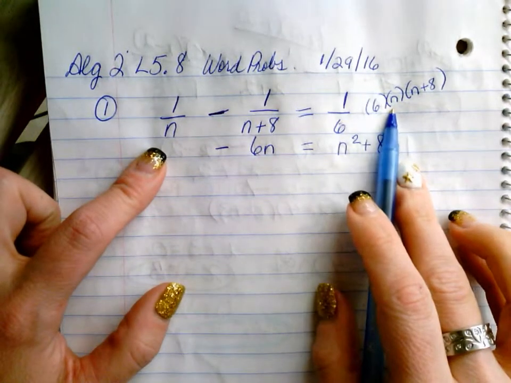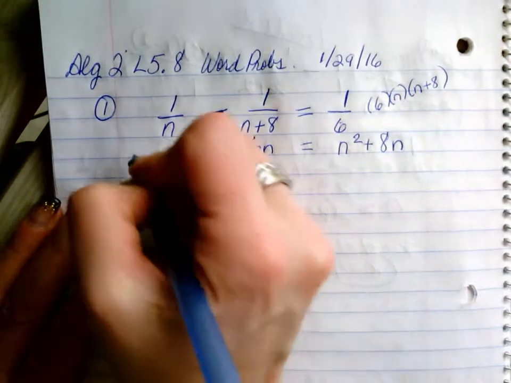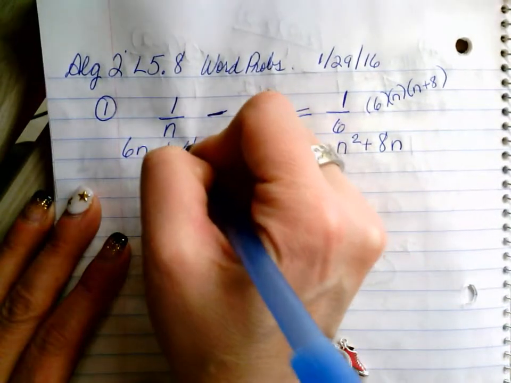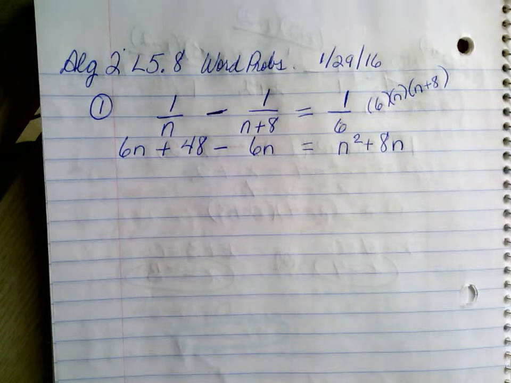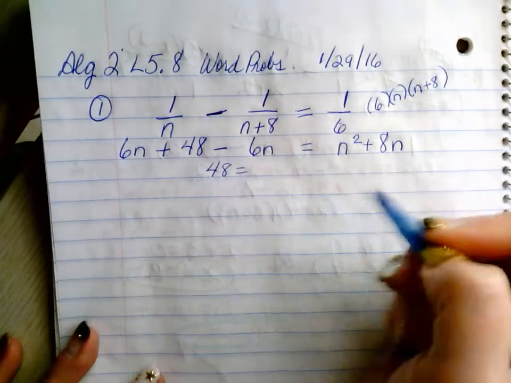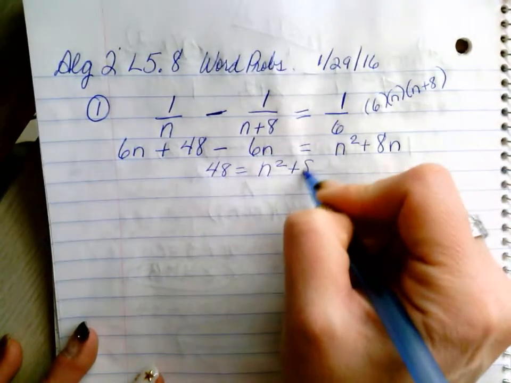The n disappears because that cancels out, and I end up with 6 times n and 6 times 8. There you have it. Simplify. Oh, look, the 6 n's cancel. Isn't that convenient? So we end up with 48 equals n squared plus 8n.